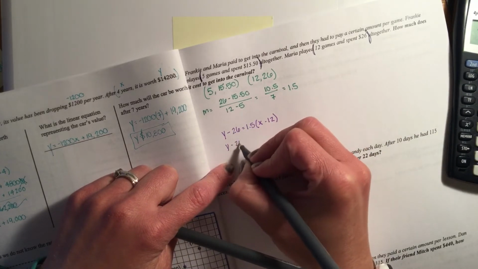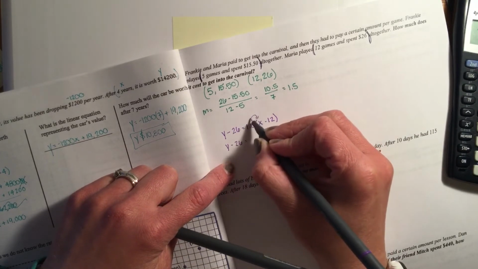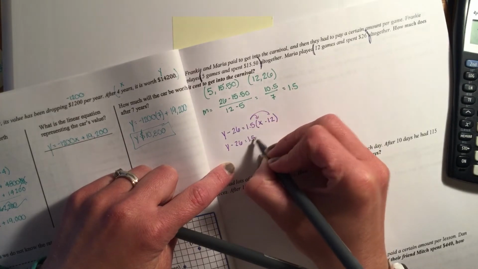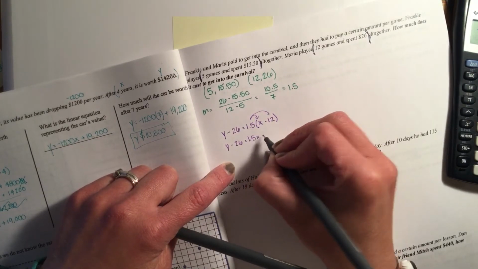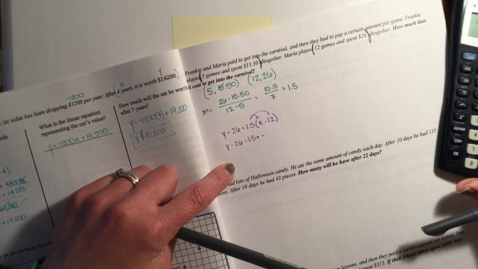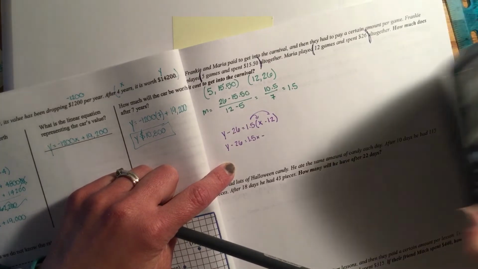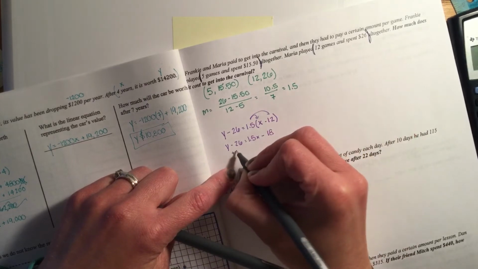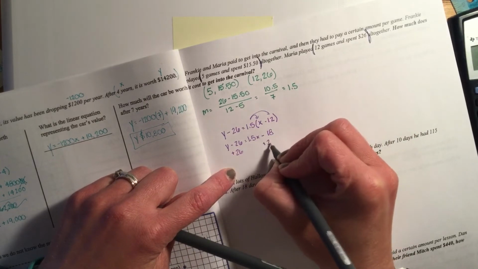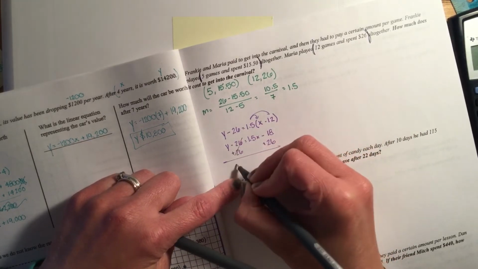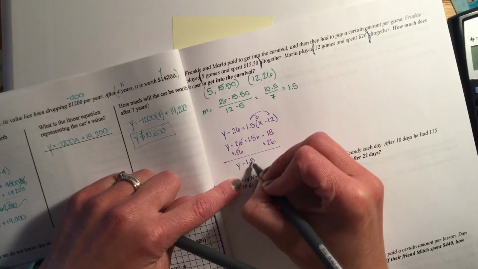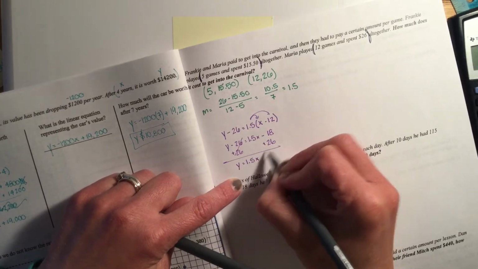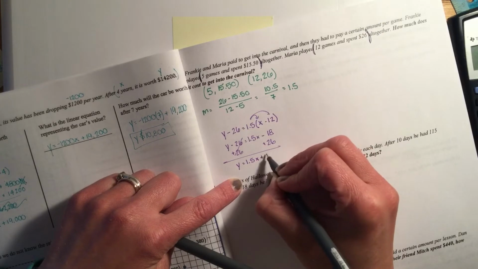Y minus 26 equals, I'm going to distribute this, 1.5x minus 1.5 times 12. This gives you 18. And then I'm going to add 26 to both sides. Y equals 1.5x, and then it turns out to be a positive 8.